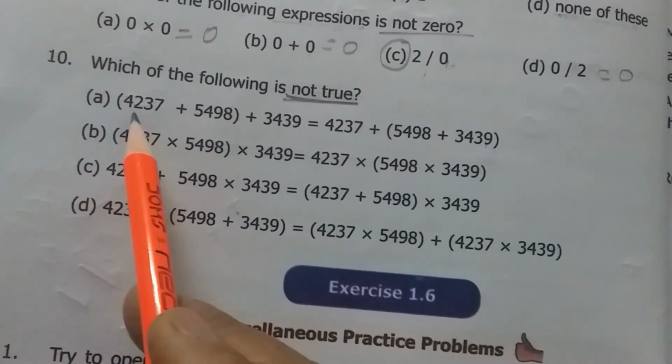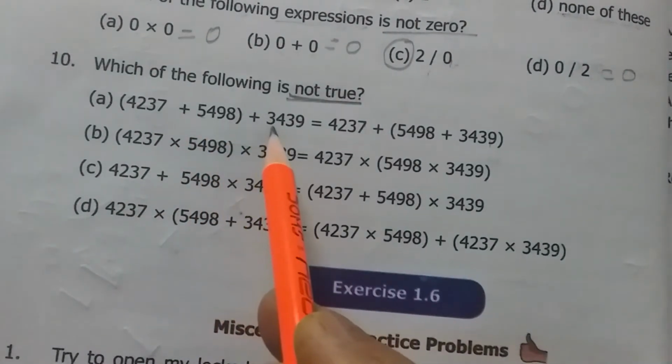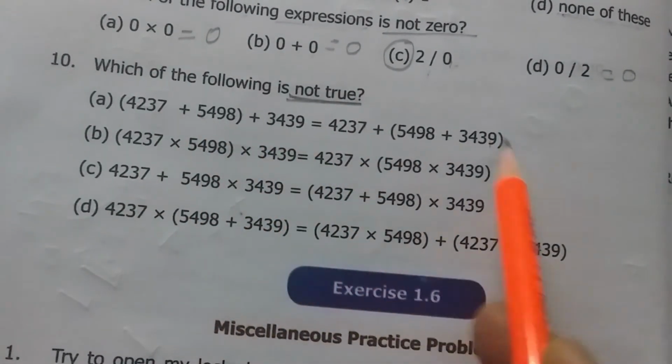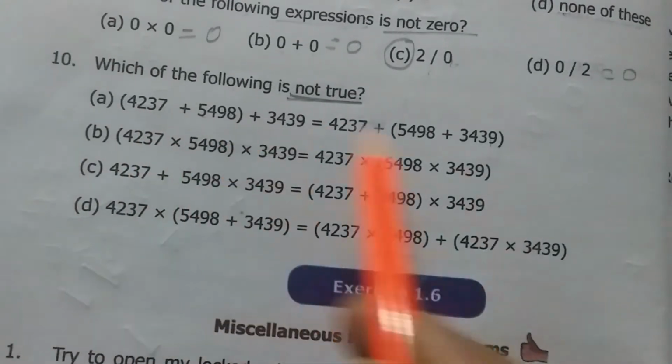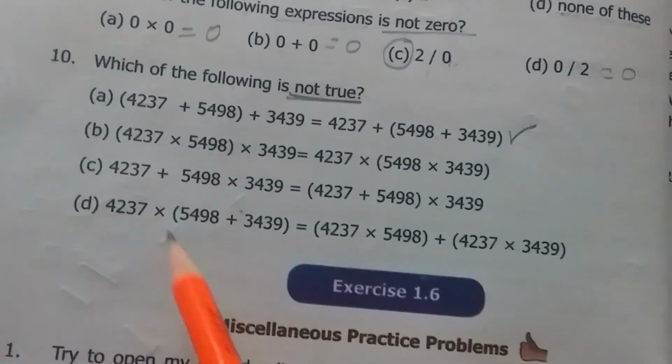Now here you see three numbers. 4237, 5498 and here 3439. The same three numbers are here. Here first two numbers are added. Here second two numbers are added. It is associative property. This is true.